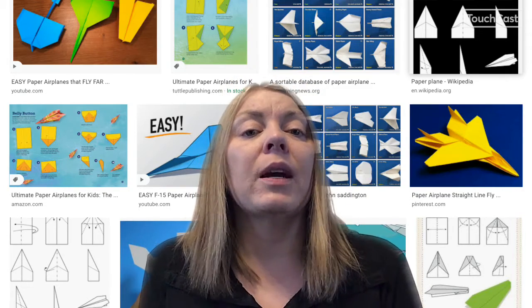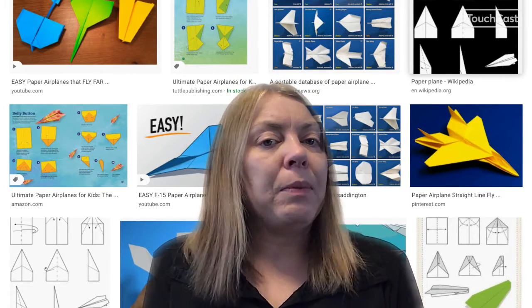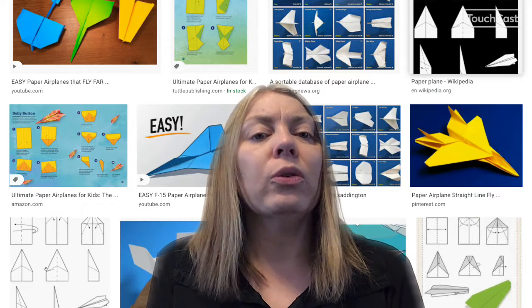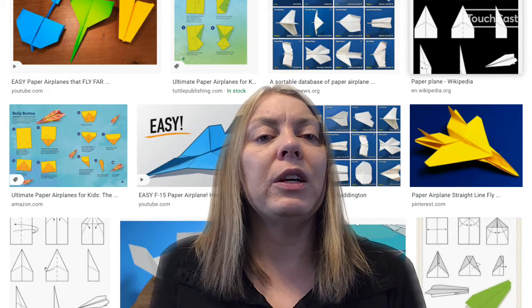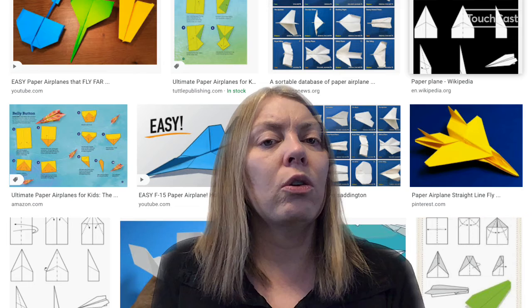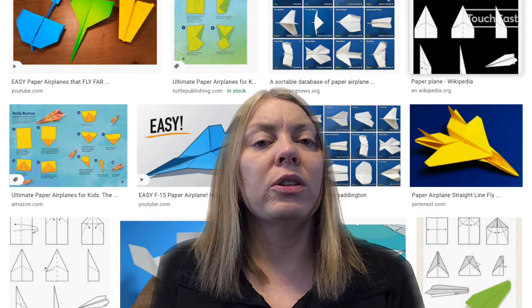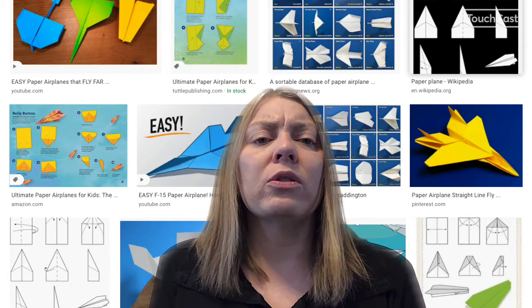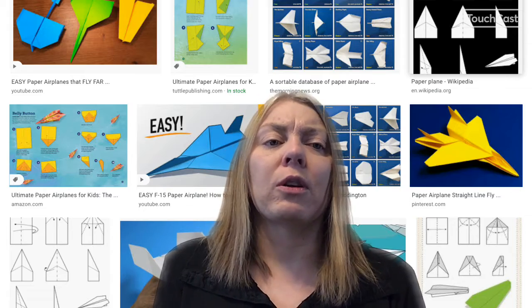Then finally, it is time to build your prototype. Fold that paper into the best paper airplane you can make. If the airplane ends up being too hard to make, you can always start over with step 2 and choose a new airplane. Just don't do this over and over and end up wasting paper, okay?